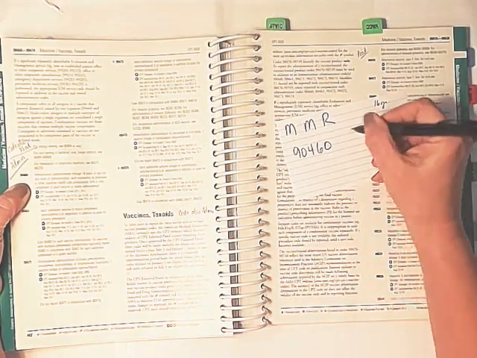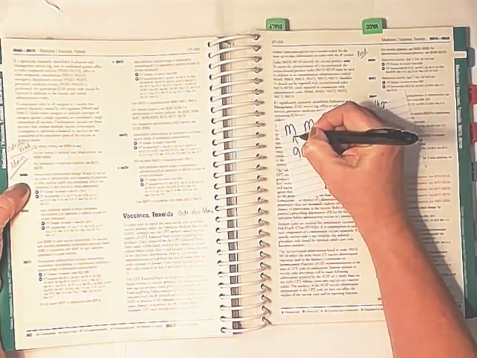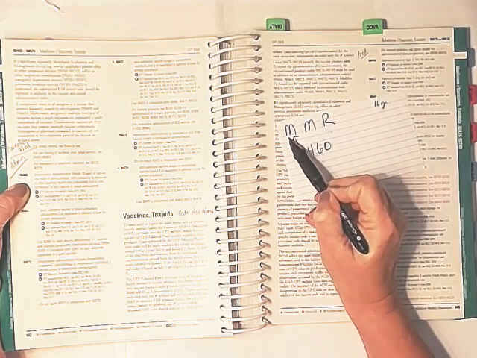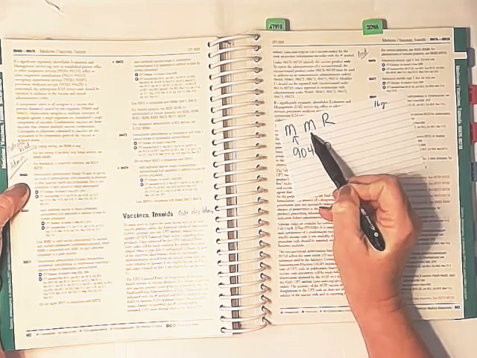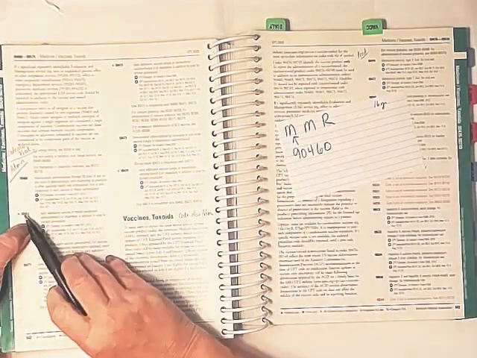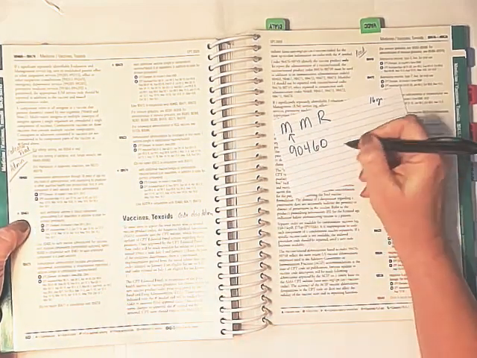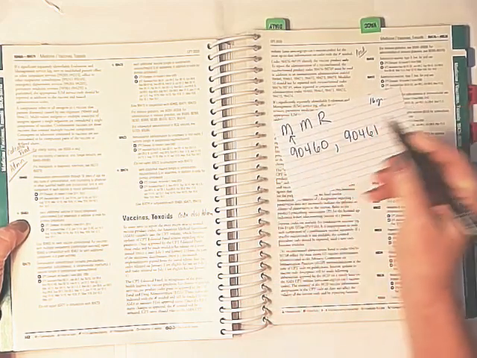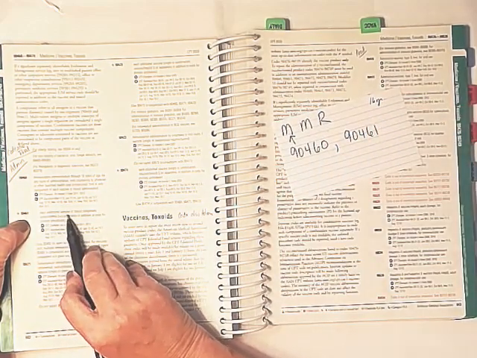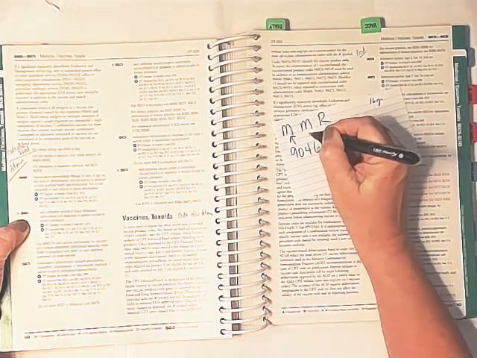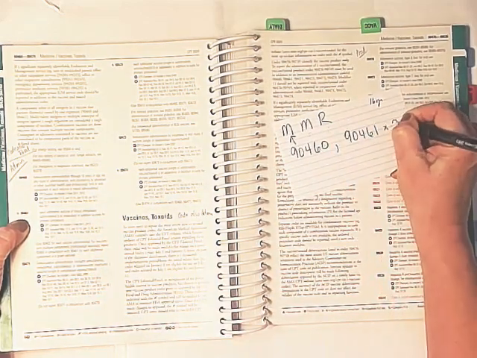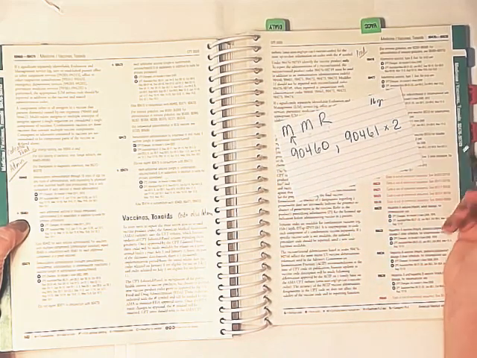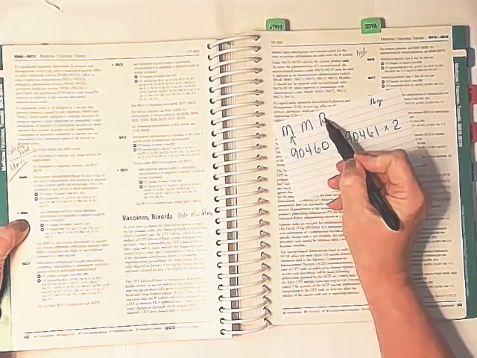So if it's the first component, then it goes to that first component of the vaccine because we have 3 components. Then we use our add-on code, 90461. That's for each additional vaccine or toxoid. So we have 2 left, so we're going to do a times 2. So in all, we have 1, 2, 3, and we have 1, 2, 3.